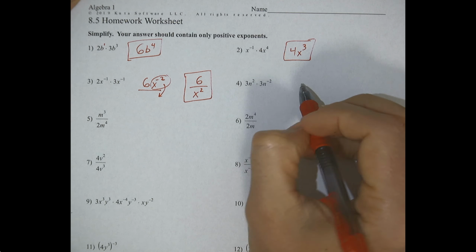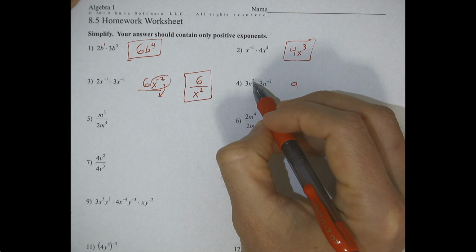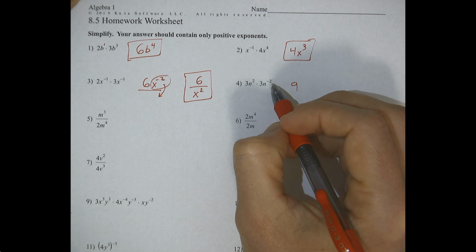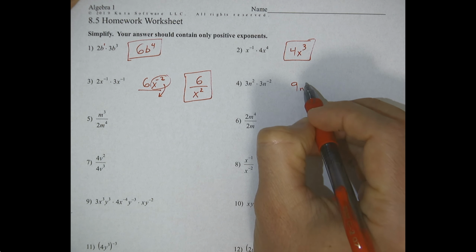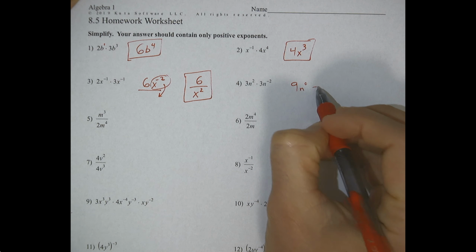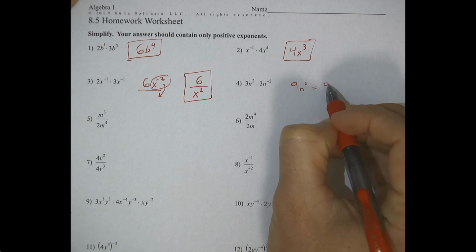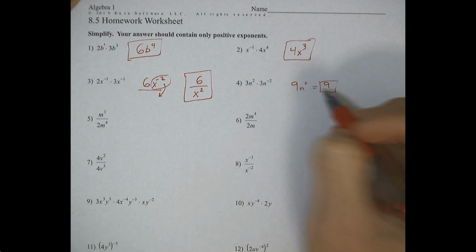X squared on the bottom becomes positive by moving it down. Number 4, multiplying across, that's 9. Add 2 and negative 2, that's 0. So if you wanted to write n to the 0, you could, but that simplifies to 1. And 1 times 9 just leaves you 9. You don't have to show that middle step there.